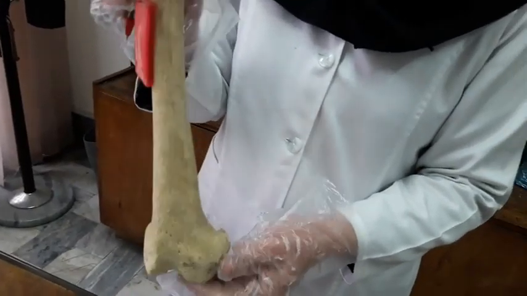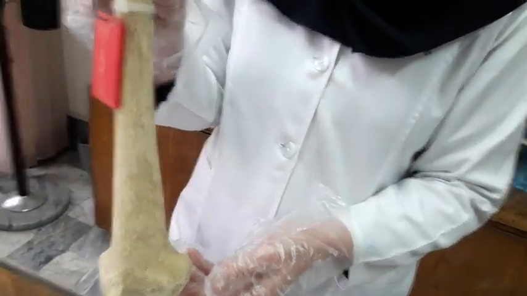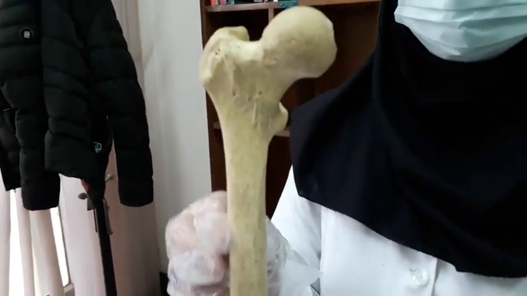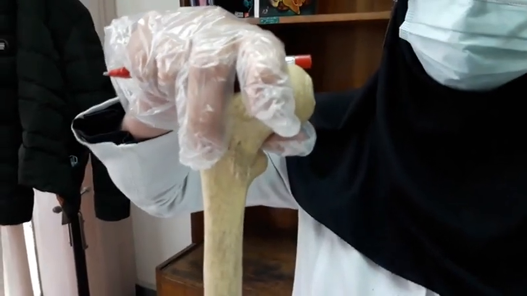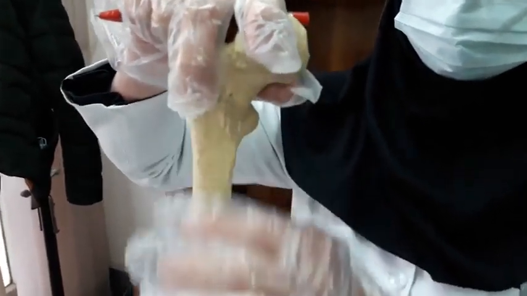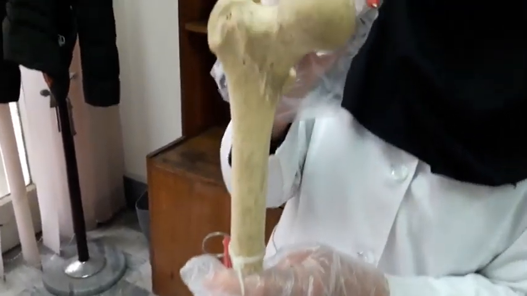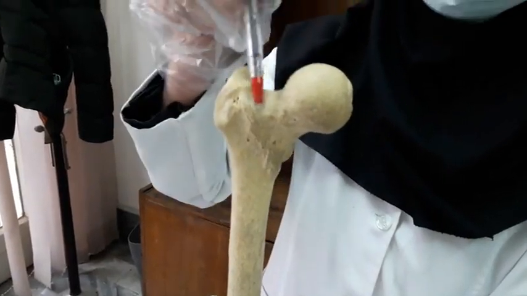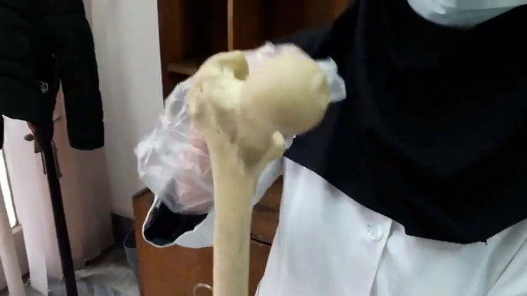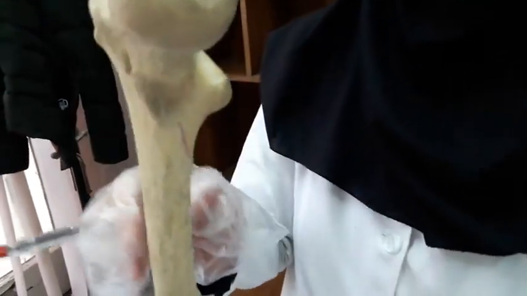Here we are going to look at the femur bone. The femur is the long bone in our body and is the only bone in the thigh. It consists of the superior end or proximal end, shaft or body, and inferior end or distal end. In the proximal end, you are going to find the head, neck, greater trochanter, and lesser trochanter.